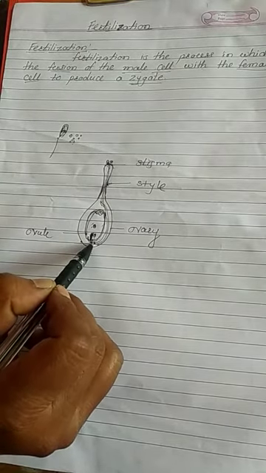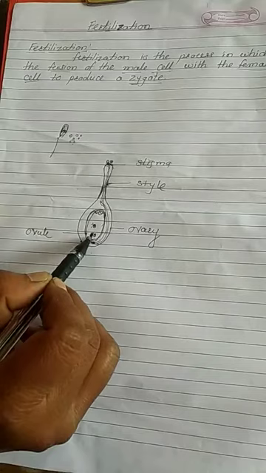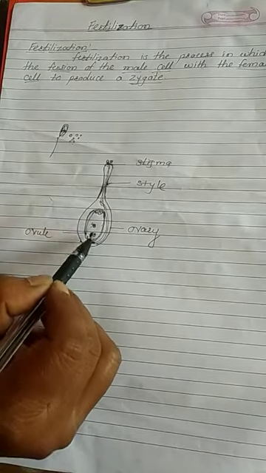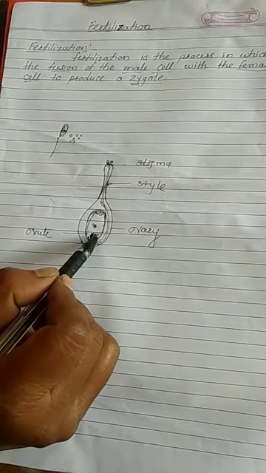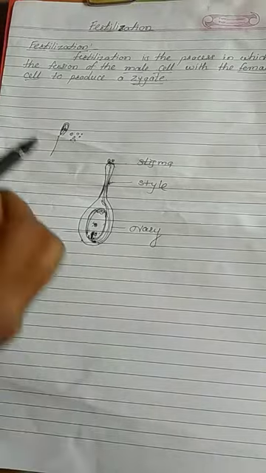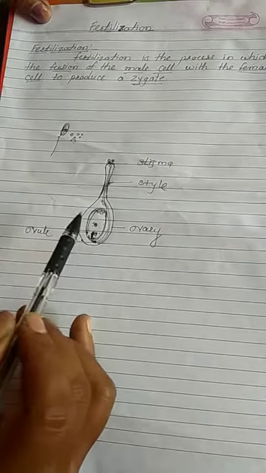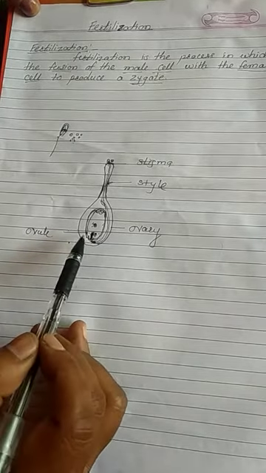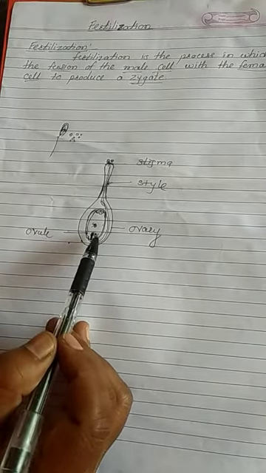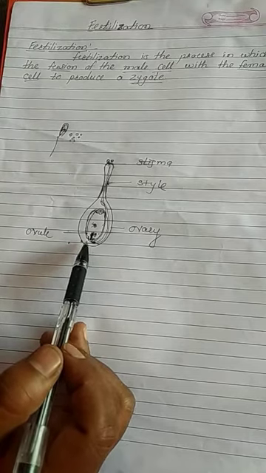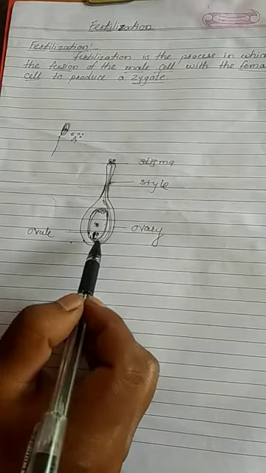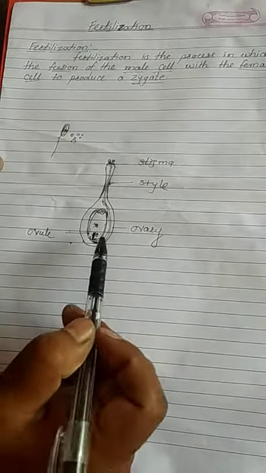When the male nucleus fuses with the female nucleus they produce the zygote, and this process is called fertilization. Got it everybody? What is meant by fertilization? Fertilization is the process in which the male cell fuses with the female cell and produces the zygote.